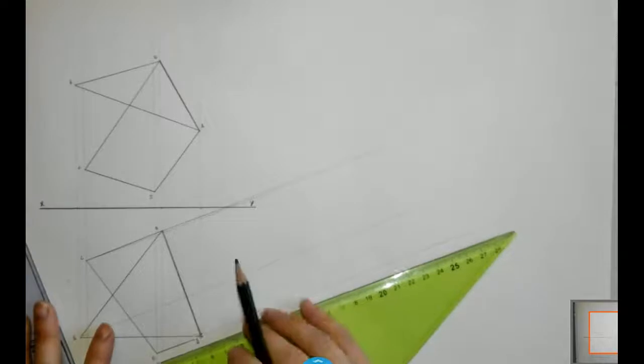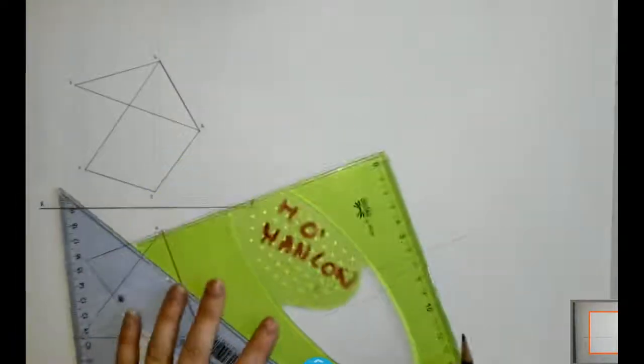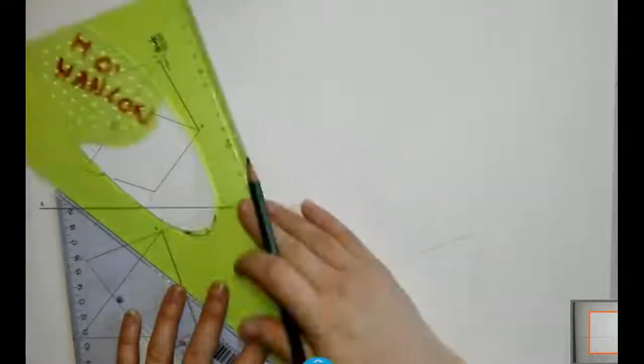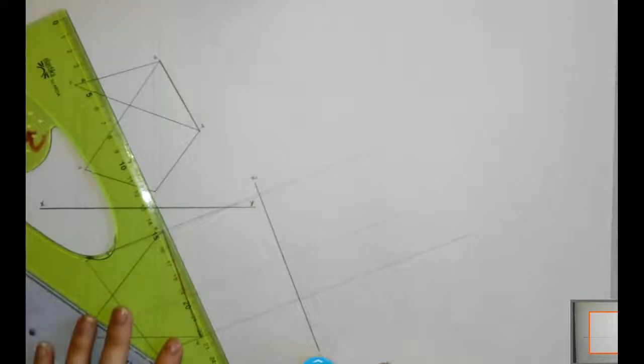Now it's working out as a bit of a coincidence that they're nearly on the same line. That's okay. And this is my x1, y1.